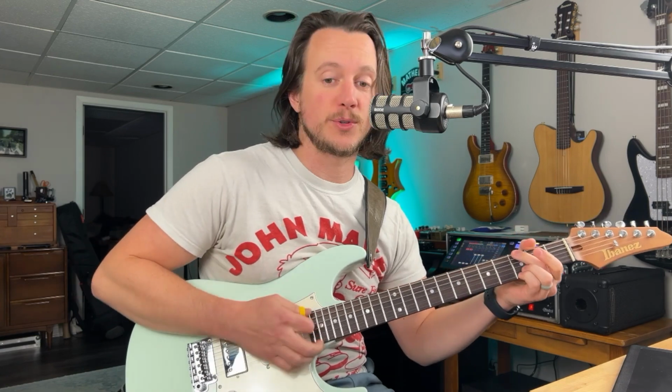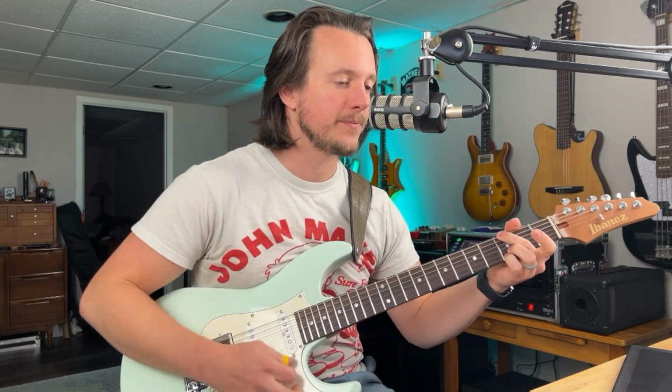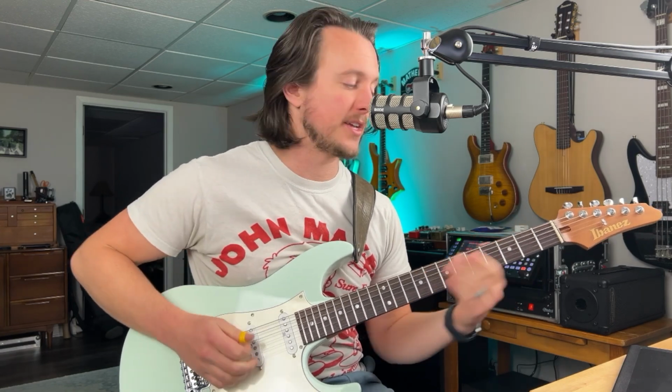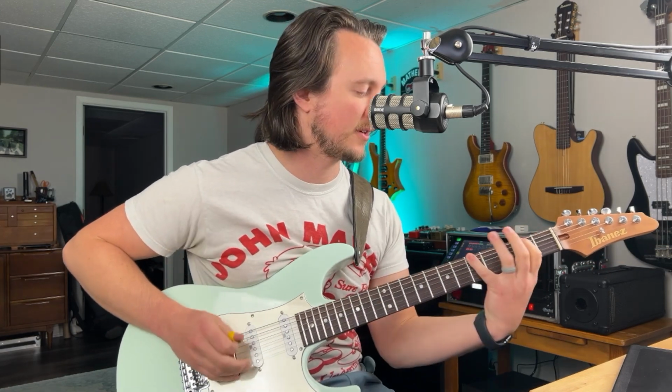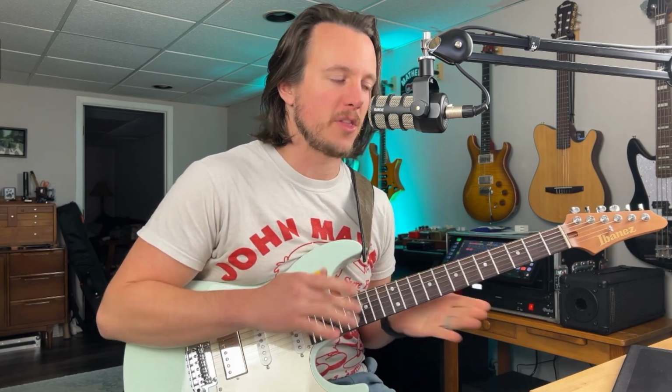Then we move up to G. Now we're actually moving into the key of D here. And this phrase that he plays is just hovering around a G major triad. And then we go to D over F sharp, and he plays this D major pentatonic phrase with a little bit of a hint of D major scale on the back of it.